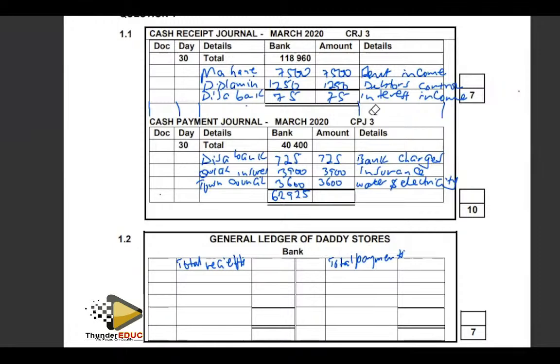70,500 plus 1,250 plus 75. This question had some wrong balances. They took wrong balances. So the total here, let me write the total with a different amount, is 127,785, okay? So please, I remind you that they took wrong totals from the cash journals.